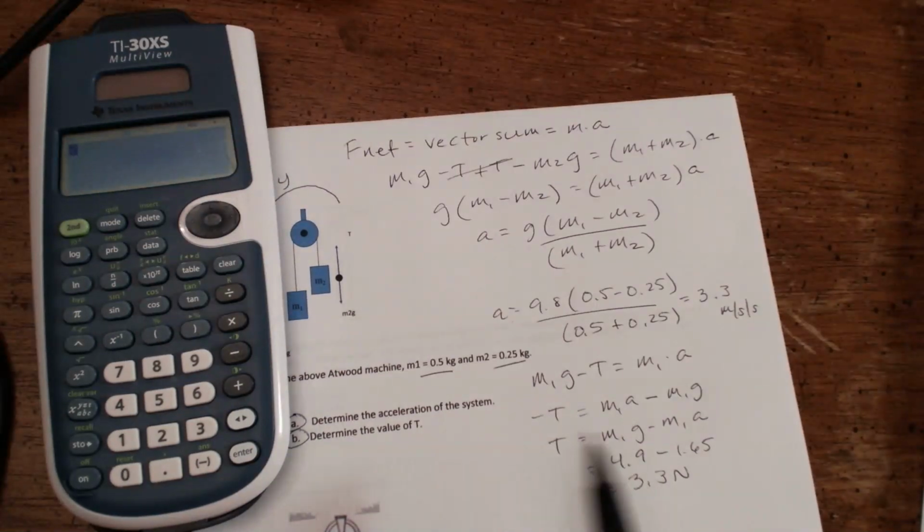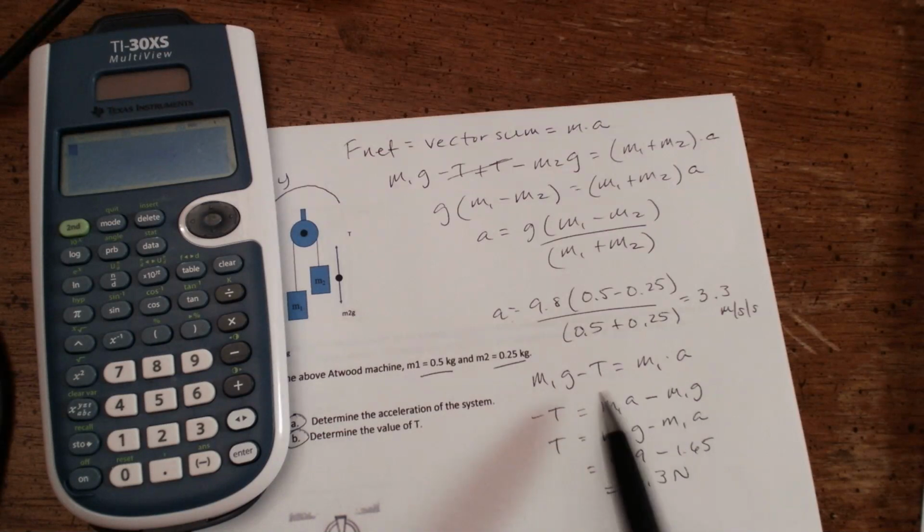And I could do that with either mass. If I'd tried it with the other one, the signs would be the other way around. I'd have T minus m2g equals m2 times a. Actually, this way would have been a little easier because I have fewer minuses.